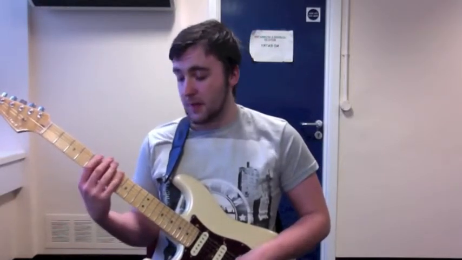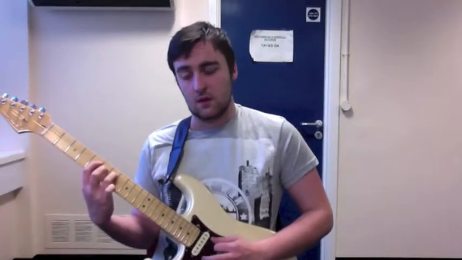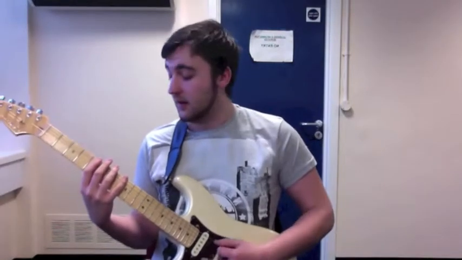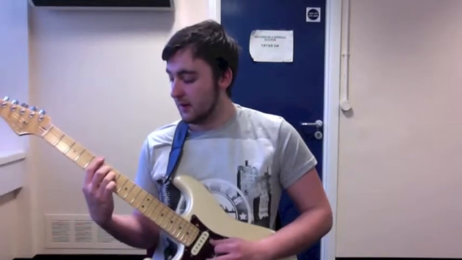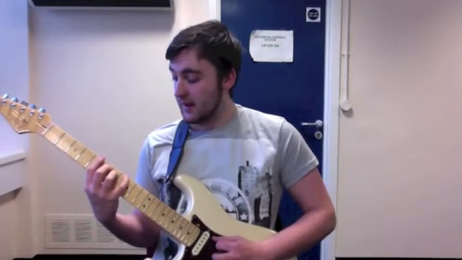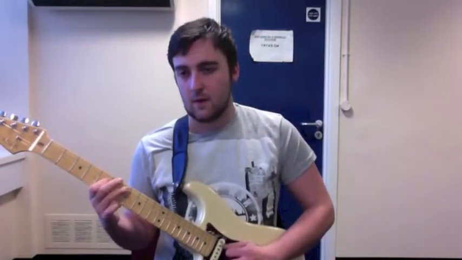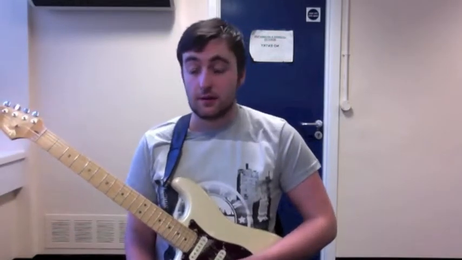You can use this for pretty much any scale that will have the root, third, fifth degrees in it. Minor pentatonic you can use. So in the A minor pentatonic, we have the A, we have the C, then we have the E there, A, C, E, A minor. So if you have an A minor, play the A minor pentatonic over it.